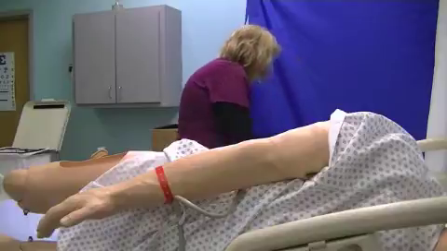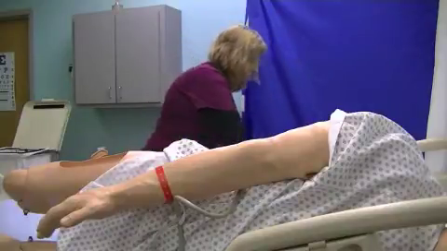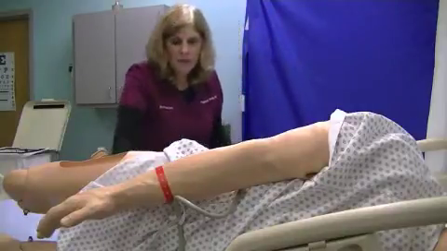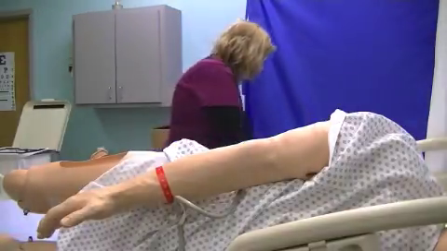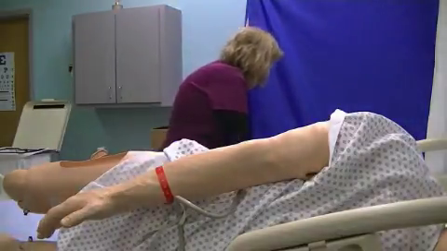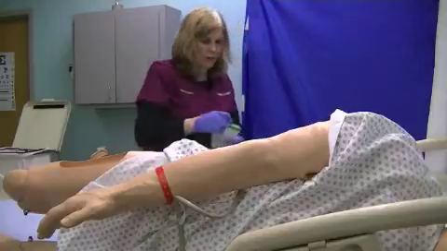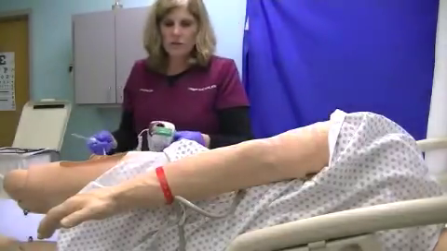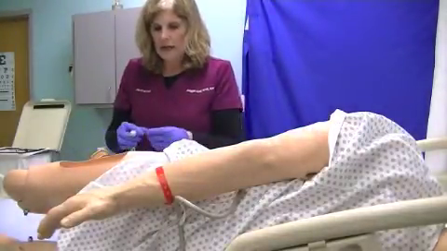I'm going to make sure I have a tissue handy so I can wipe this off when I'm done in the rectal area. I'm going to make sure I put a probe on here. I'm going to change this to the rectal setting, so make sure it's flashing.